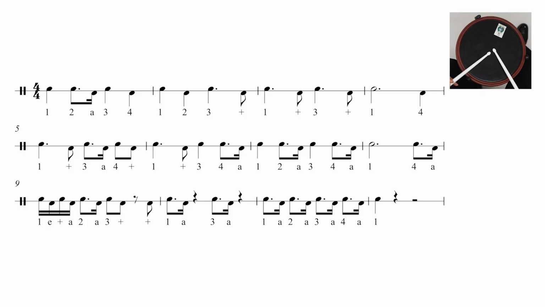Take a couple of seconds now to check what you need to check. Here we go. 1, 2, 3, 4.